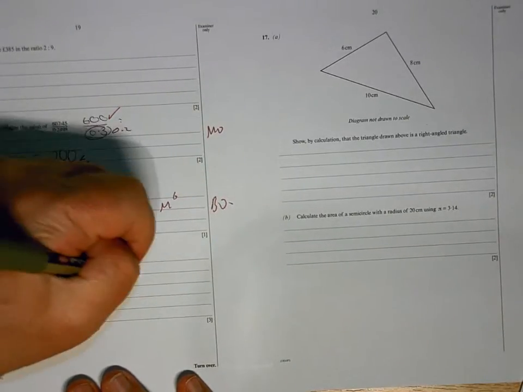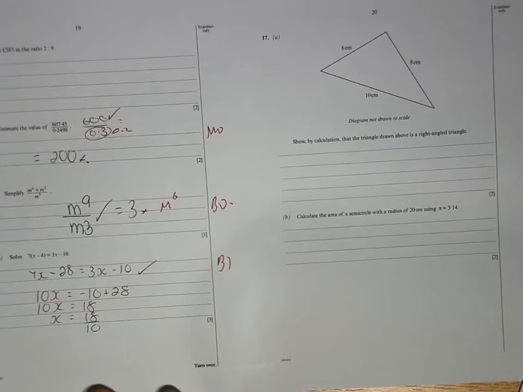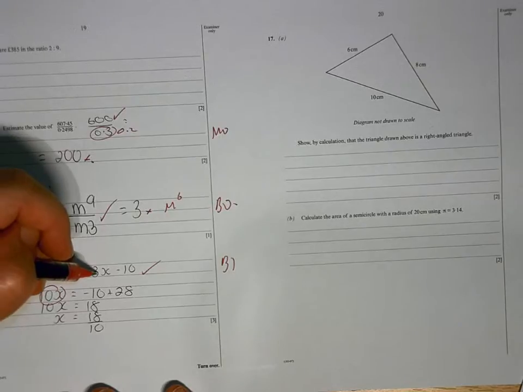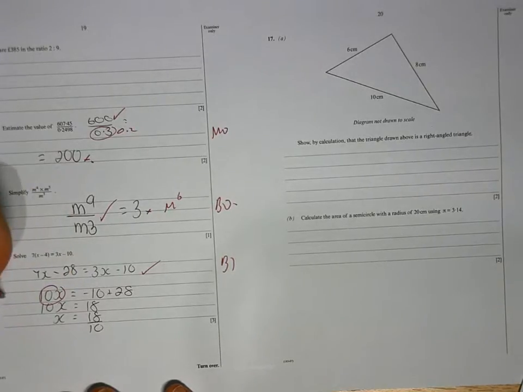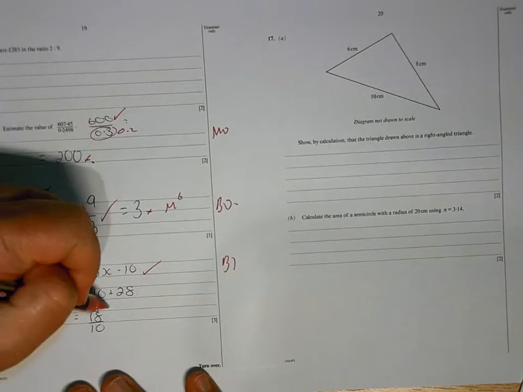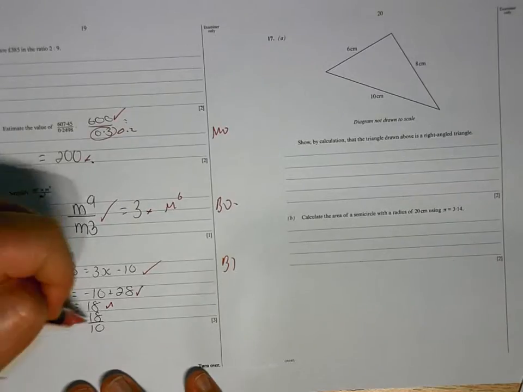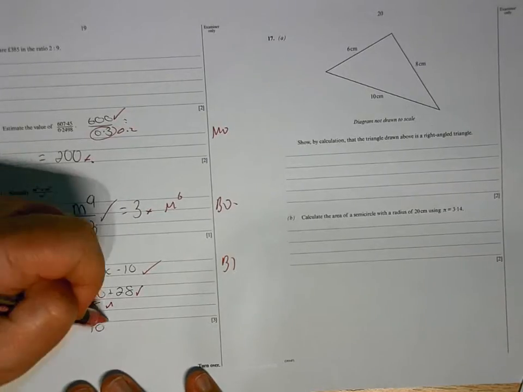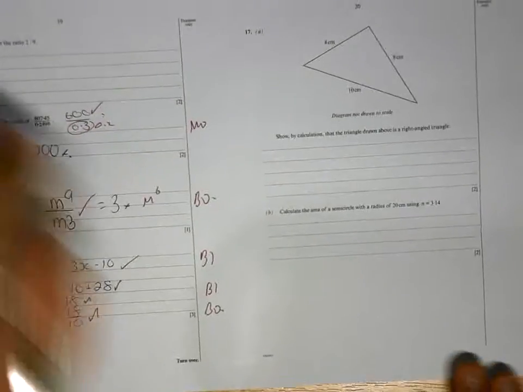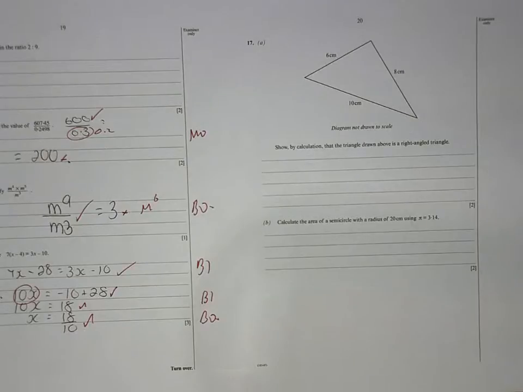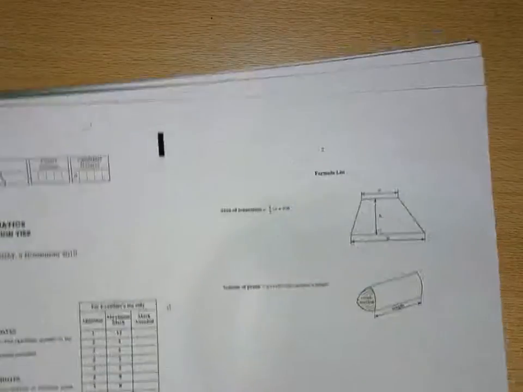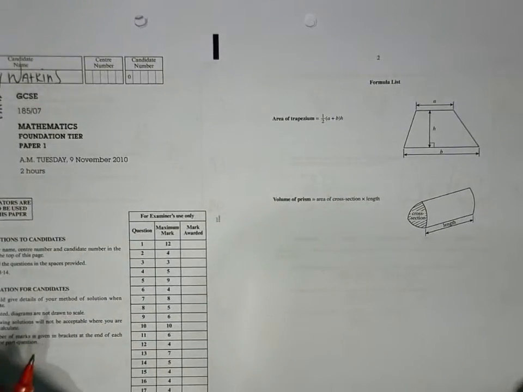7x minus 28 is 3x minus 10, so you get the mark for dealing with the bracket. It's not going to be 10x, it's adding 3x there, so you have to do the opposite of that, which is taking away 3x. And then that's equal to 18, so that side is right. So that should be 4. That's your only mistake. So you're going to get 2 out of 3 there. That's a tricky question. Have a look at my solution. See if you can cope with it. 2 for the page.